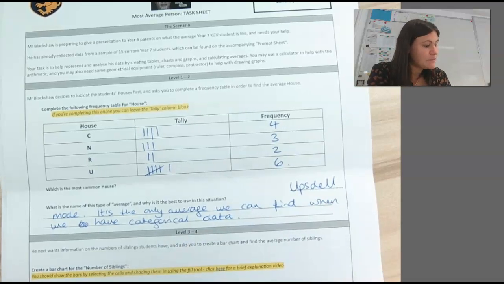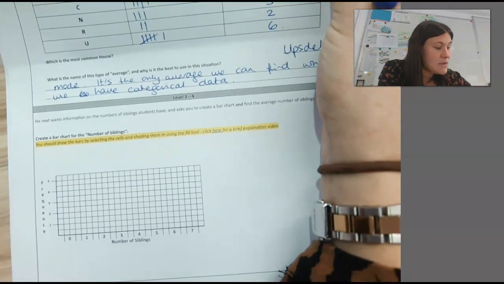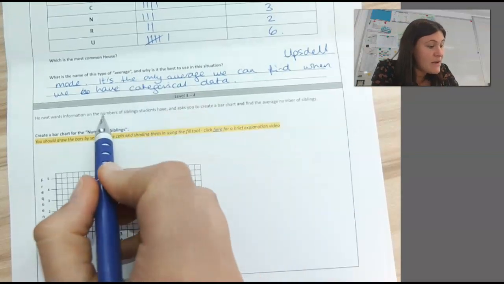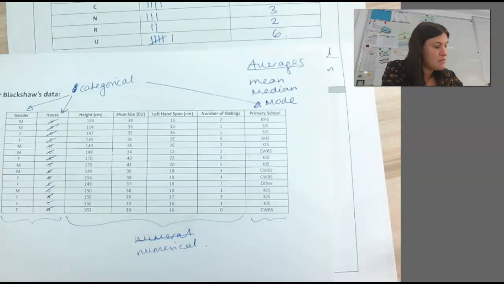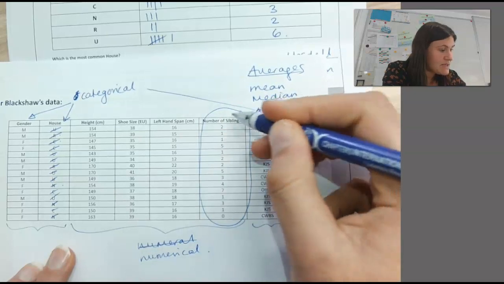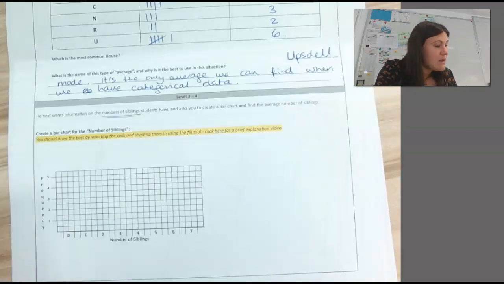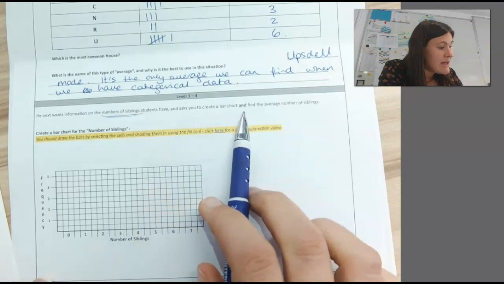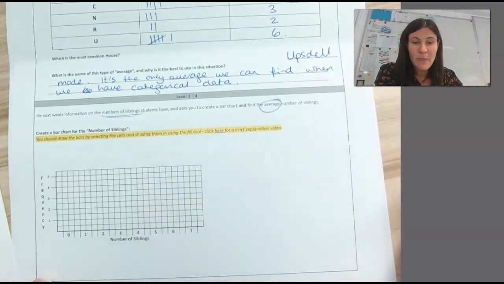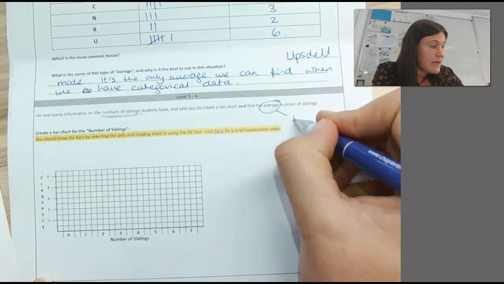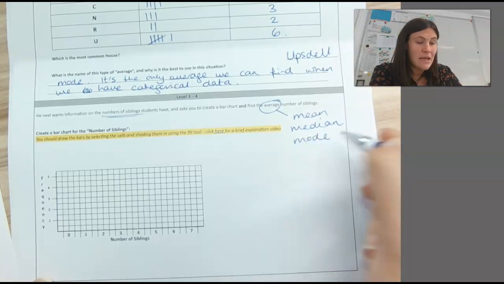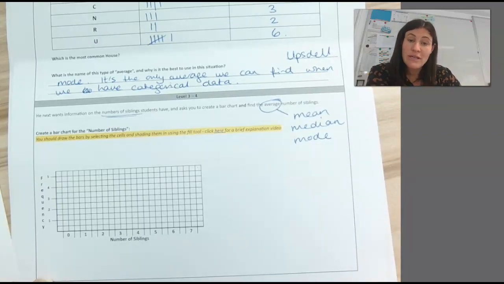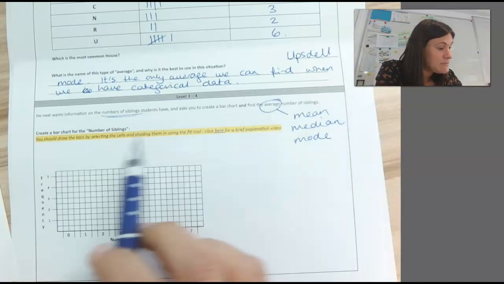All right, moving on. He next wants information on the number of siblings. So the fact that it says number of siblings, we're now going to have numerical data. And where is this one to be found? It's here. So now we have to put our focus on this bit of data. He asks you to create a bar chart and find the average. So it says average. When Mr. Blackshaw's saying average, you're going to get to choose if you do mean, median, or mode again. And this is part of the real life application that you're making a choice and then saying why you made that choice. Okay, let's create a bar chart first of all.